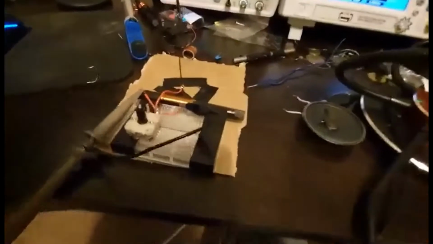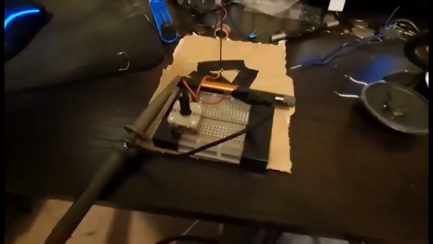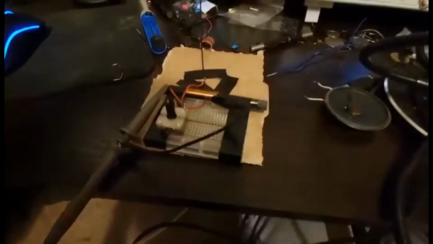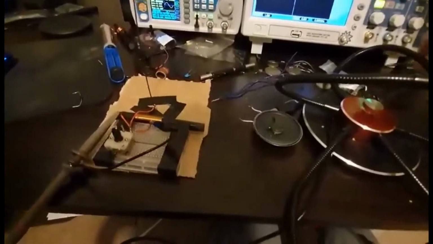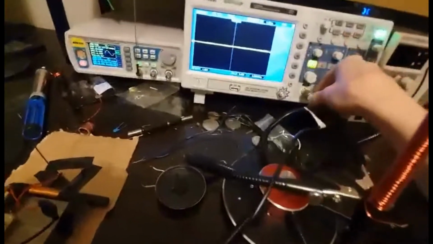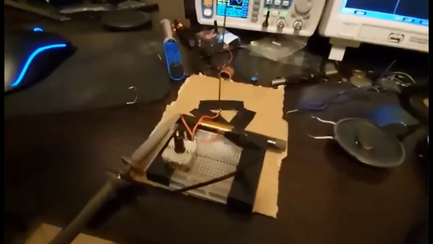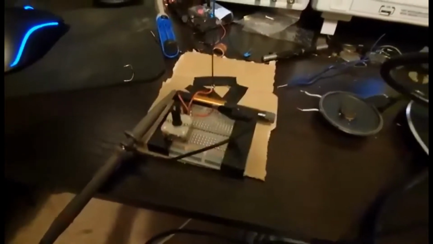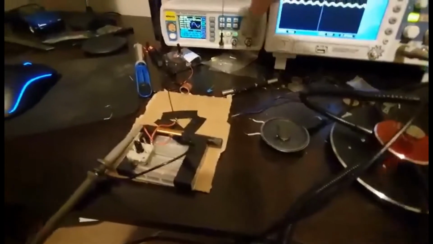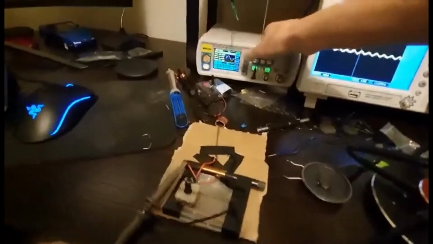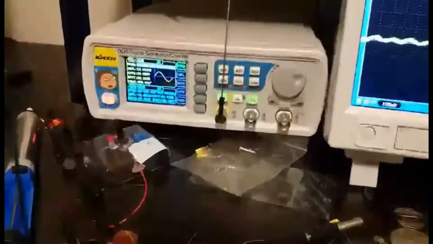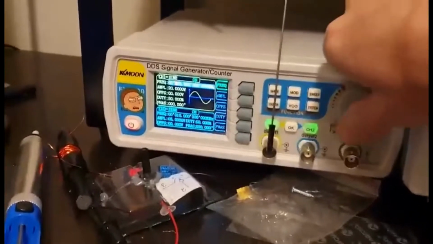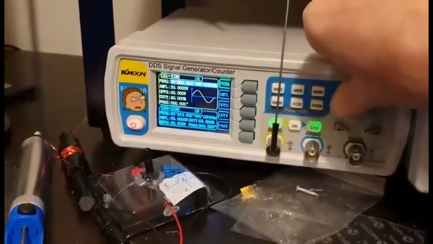What it is, it's an inductor and a capacitor in parallel, and adjusting this capacitor will change the resonant frequency of the circuit. So if I hook this, I know that with the capacitor turned all the way to the left as it is, the signal's resonant frequency is about 340 kilohertz.